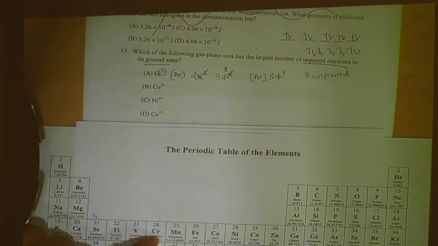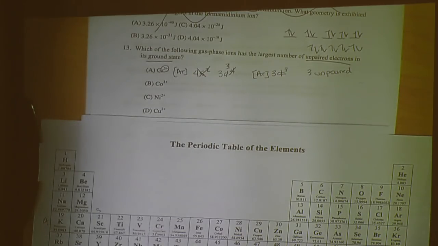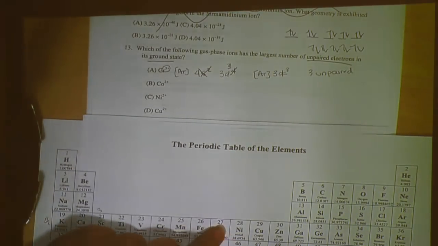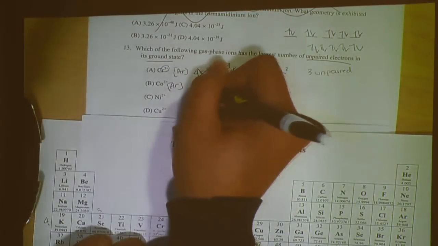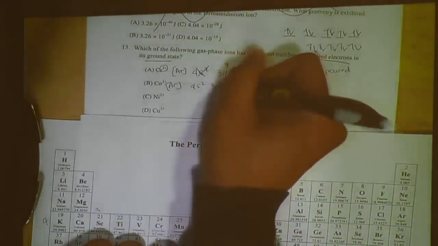Okay. Let's look at cobalt. Cobalt 3+ is going to be, where's cobalt? Right here. Okay. So again, it's going to be argon, 4s2, then I have 3d, 1, 2, 3, 4, 5, 6, 7.